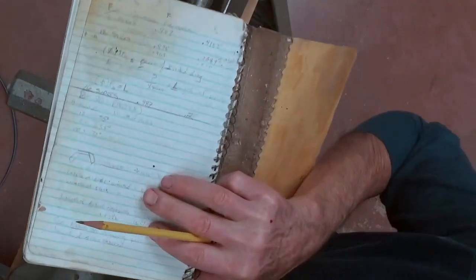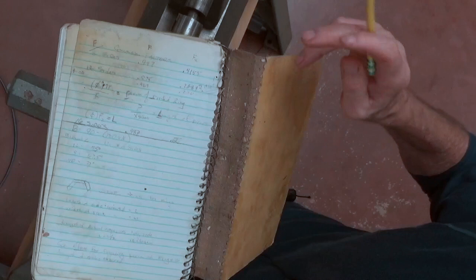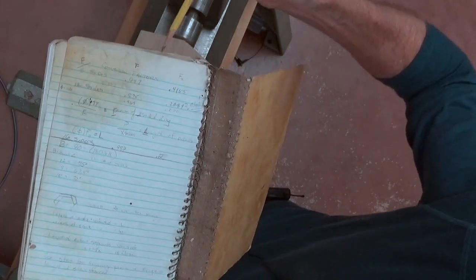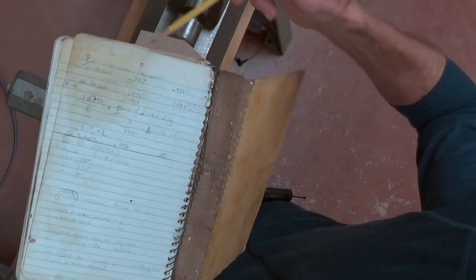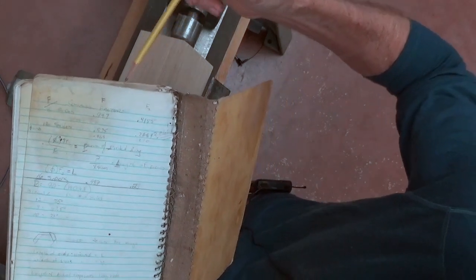Well, it's a living fossil. It is a little fossil. Who are you talking about? Me or the book?